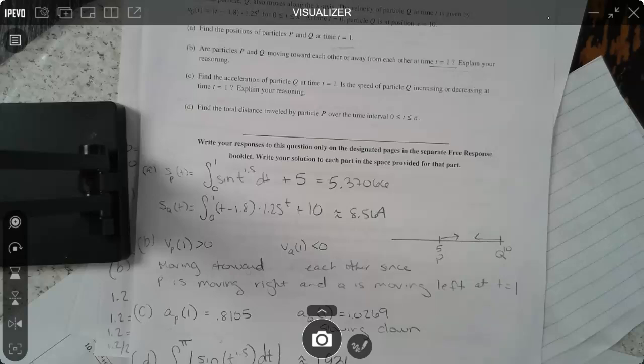Let me read you their breakdown. Listen. 1 point for having one correct definite integral. 1 point for one position, 1 point for the other position. So as long as you have one of the 2 definite integrals, you got a point. And then a point for each position.